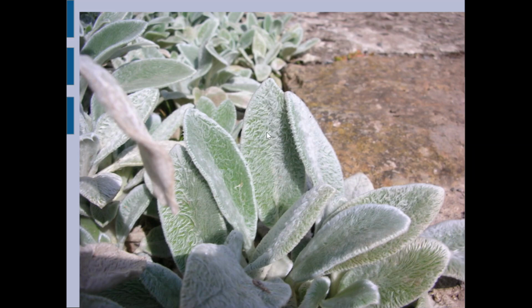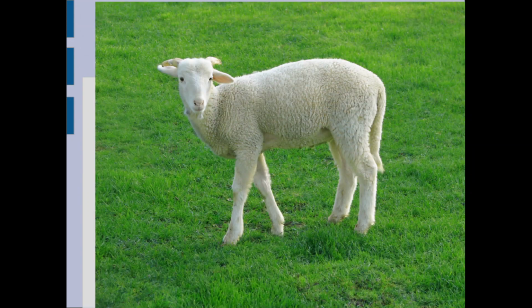These are called trichomes, and this plant is actually called lamb's ears, because its leaf looks like a lamb's ear.